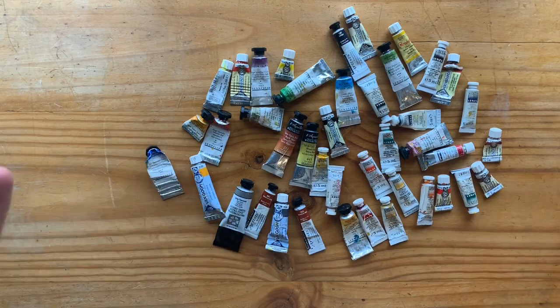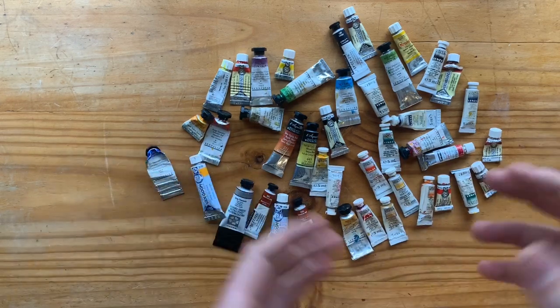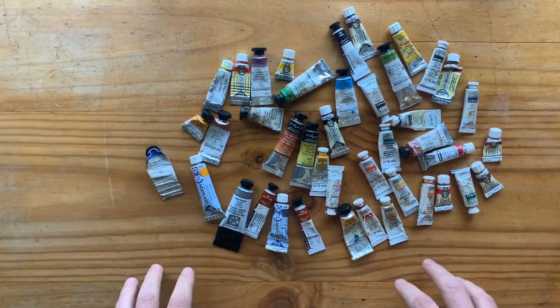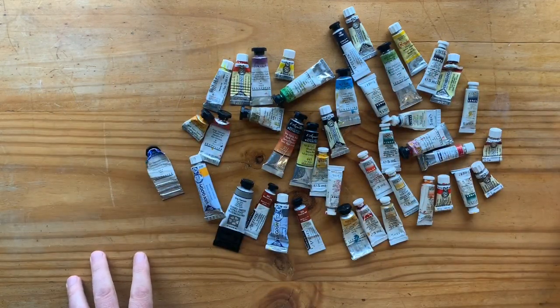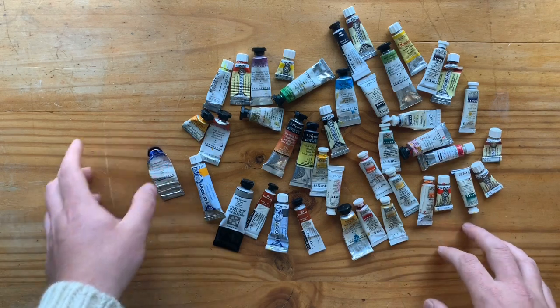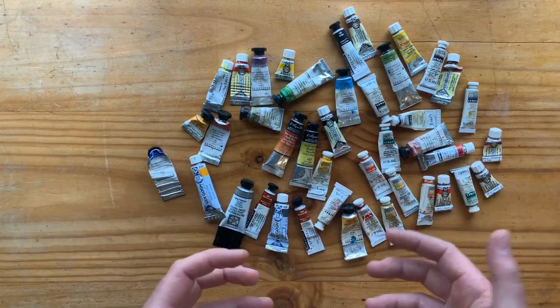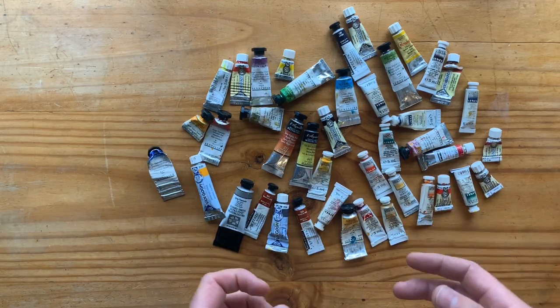You could also do it with each of your different mediums. I want you to lay them all out in front of you like this. These are just some of my watercolours. And I want you to group together colours that you think are similar.